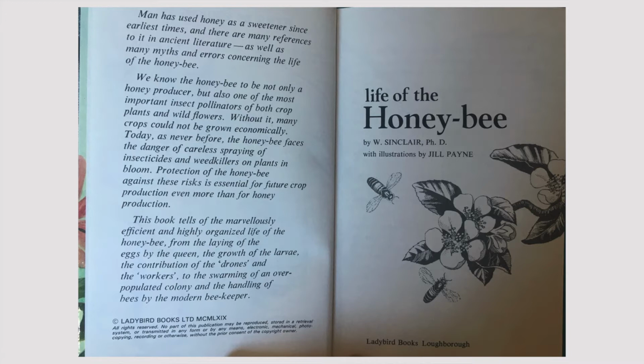Today, as never before, the honeybee faces the danger of careless spraying of insecticides and weed killers on plants in bloom. Protection of the honeybee against these risks is essential for future crop production, even more than for honey production. This book tells us of the marvellously efficient and highly organised life of the honeybee, from the laying of the eggs by the queen, the growth of the larvae, the contribution of the drones and the workers, to the swarming of the overpopulated colony and the handling of bees by the modern beekeeper.